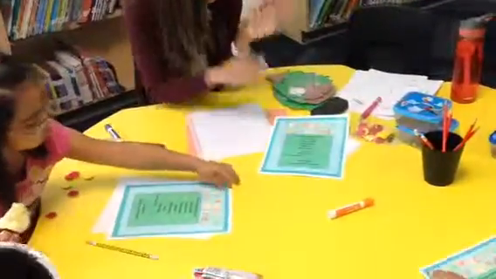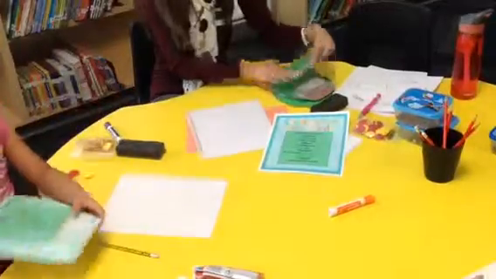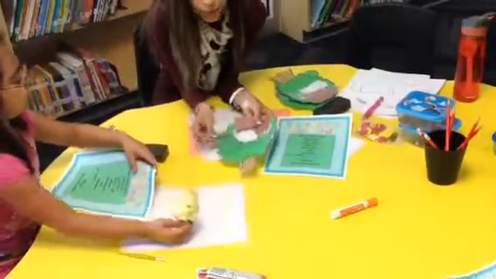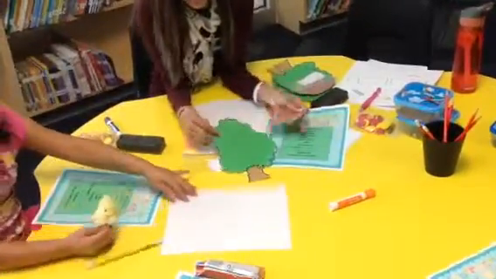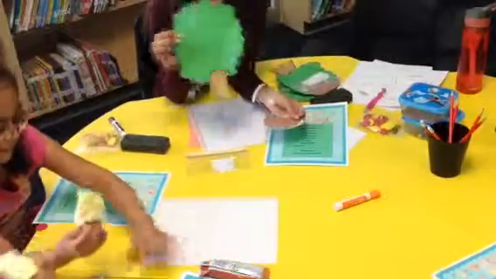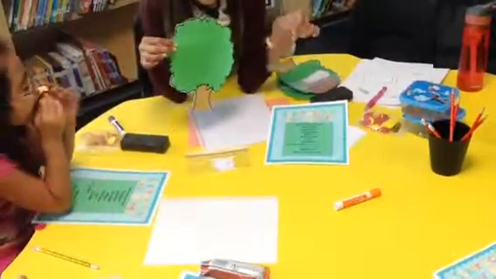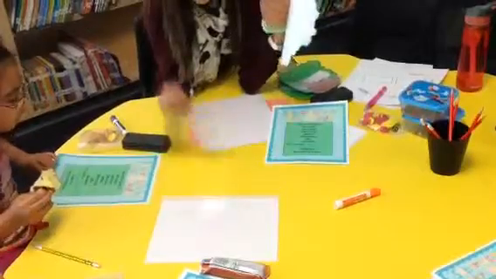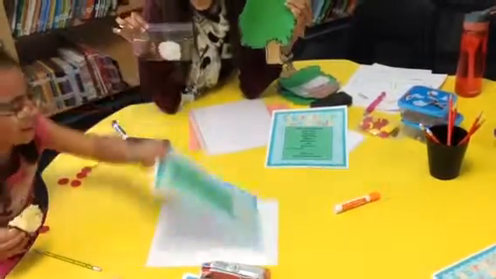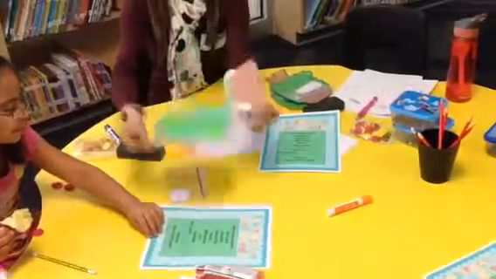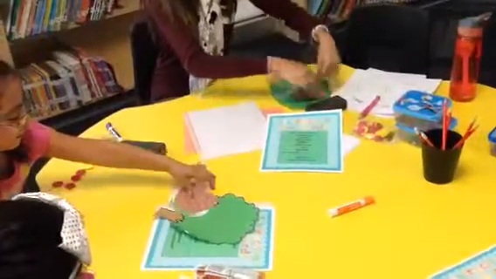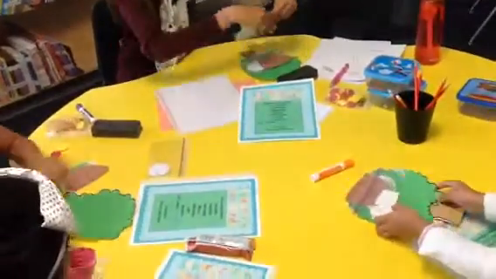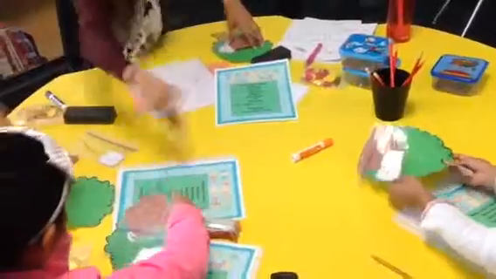So the first activity I have planned is we are going to go apple picking ourselves. So each of you are going to get a tree, a basket, and apples. Okay? So this is yours. Can we have them? Yeah, for right now. Yes.